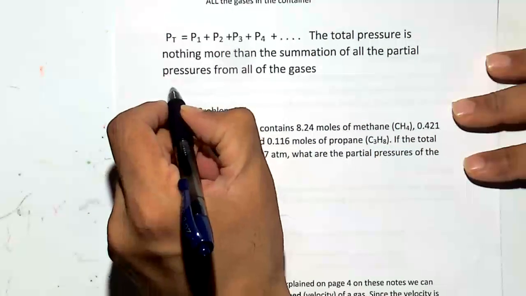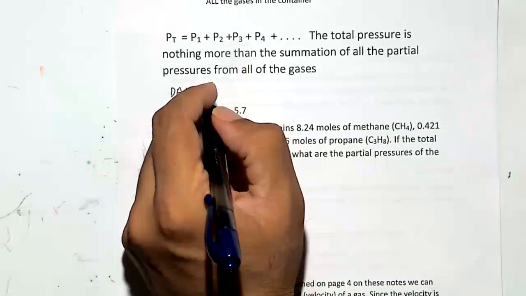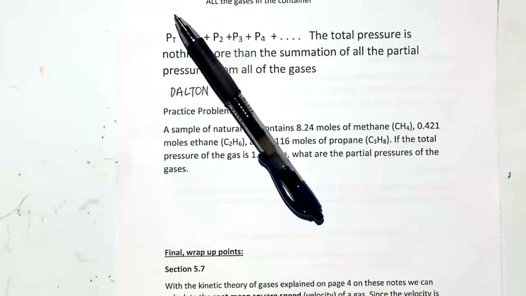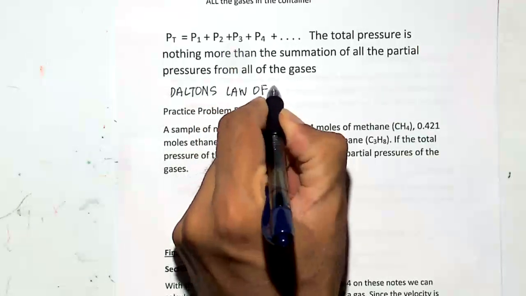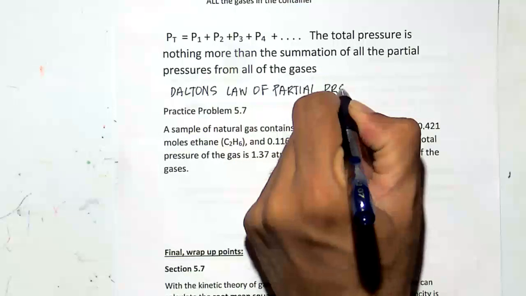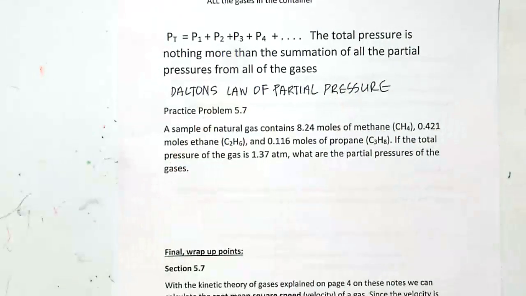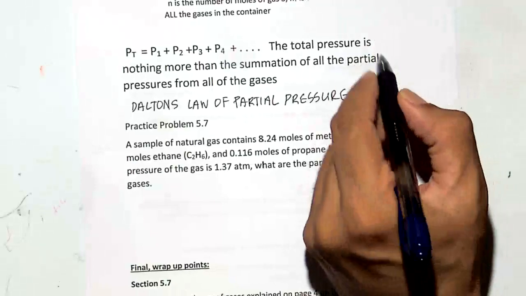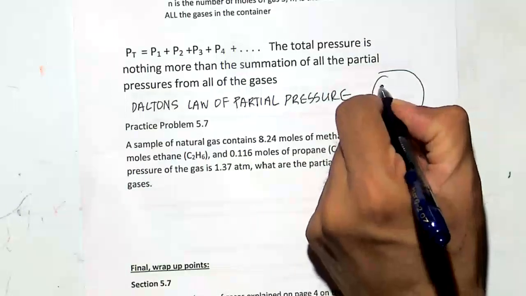Right, so basically this problem, which is 5.7, is a problem involving Dalton's law of partial pressure. Dalton's law of partial pressure. Right, so you have a bunch of different gases, whether you have 3 gases or 300 gases.